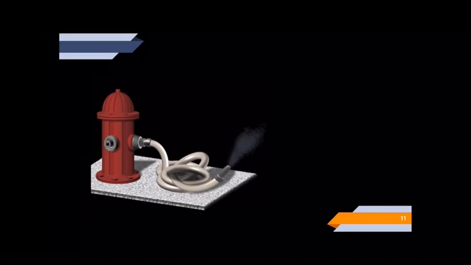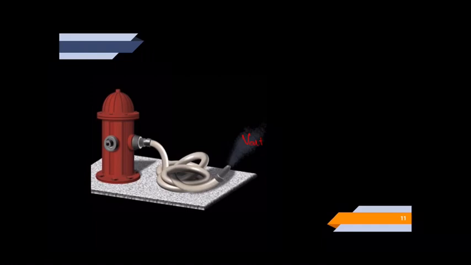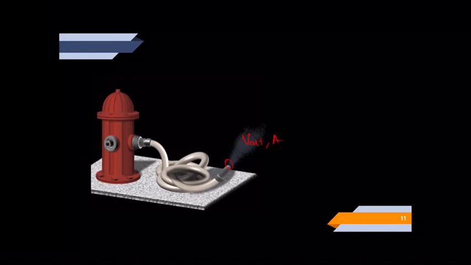This is an example of when you have a hose attached to the tap, and you want to know the velocity out of the hose, V out. What do we have to know? We have to know the cross-sectional area at this part, so A out. And what is V in for the hose? Definitely it has to come from here. So this one is V in, A in.